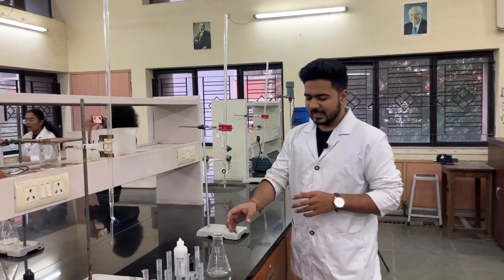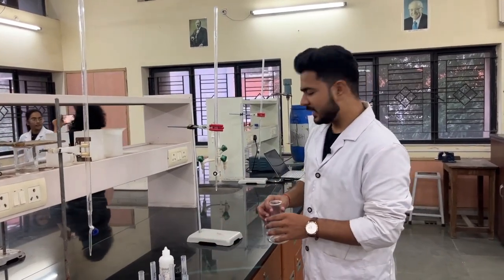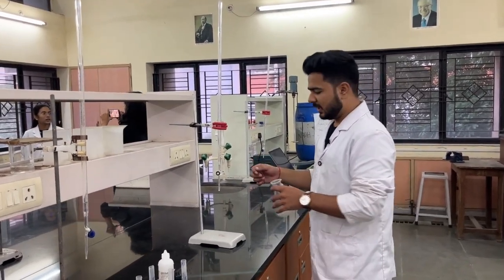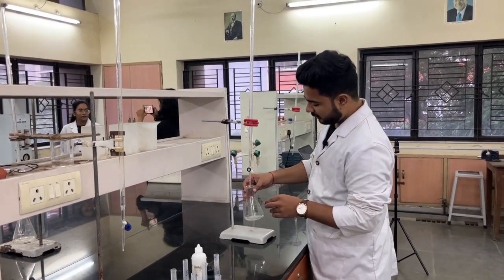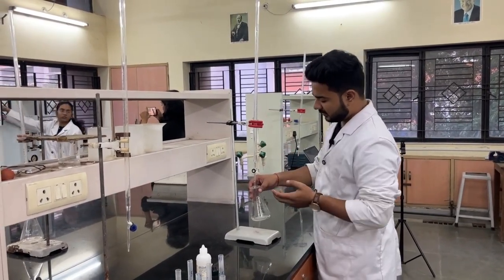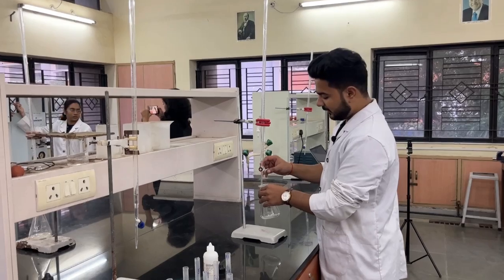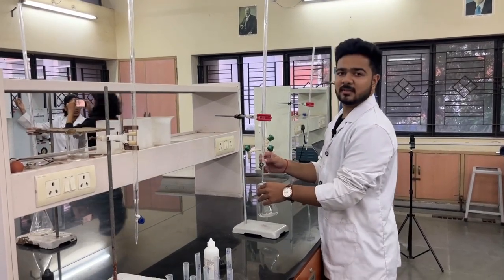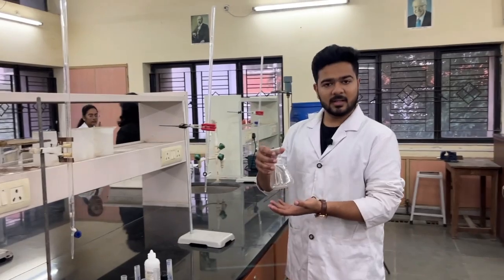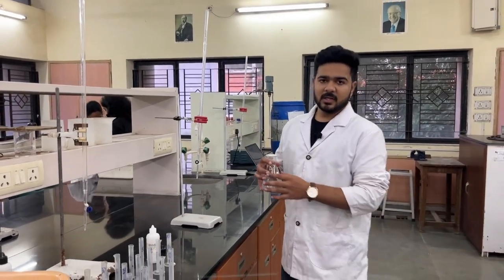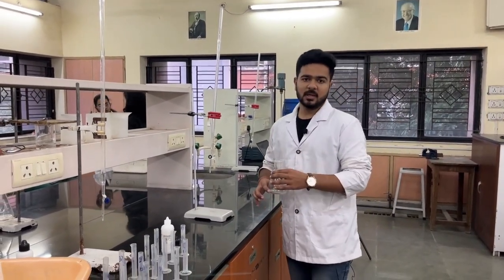Now we will take our conical flask and titrate it against the NaOH. We will slowly start titrating, and after a few ml of NaOH is dropped into the conical flask, we will notice a color change. After the pink color is attained, we will stop our titration. That is the end point of our titration.